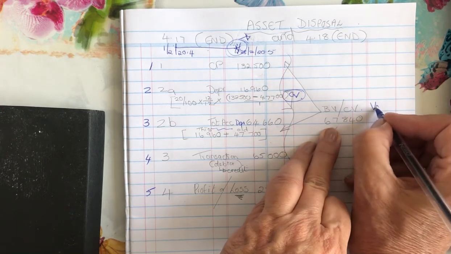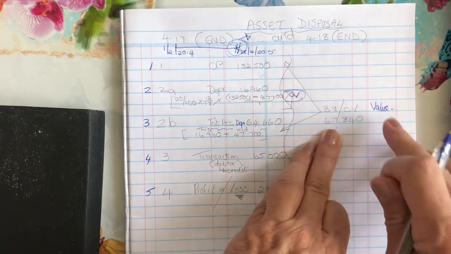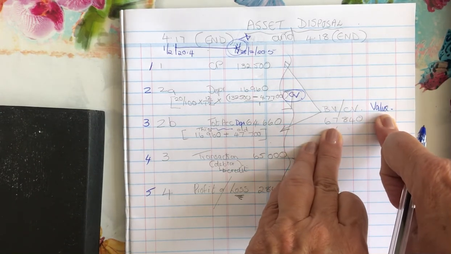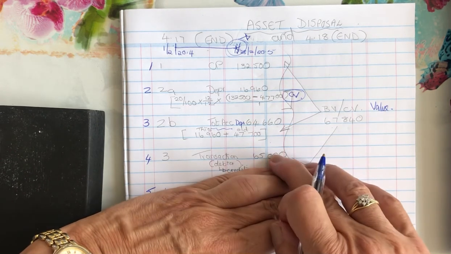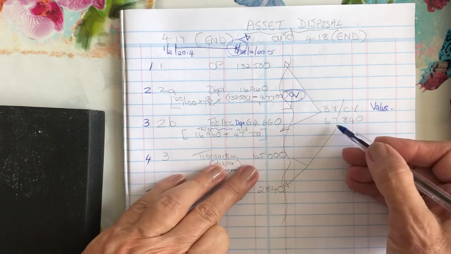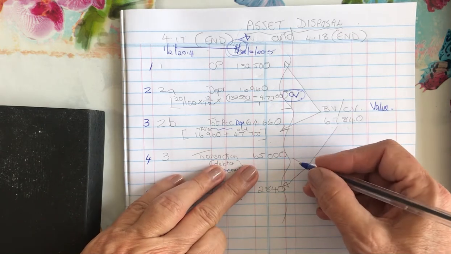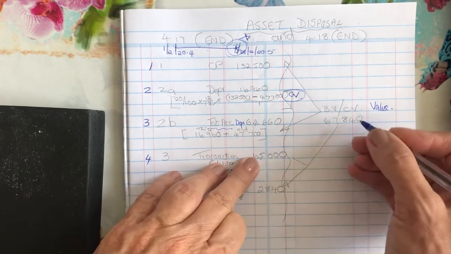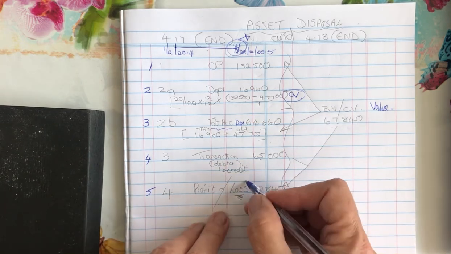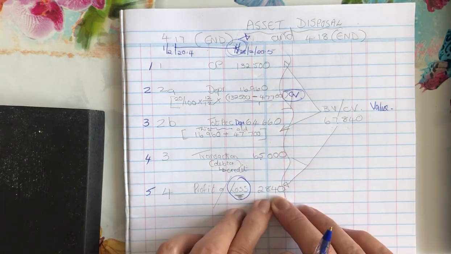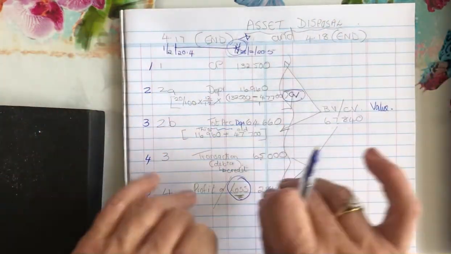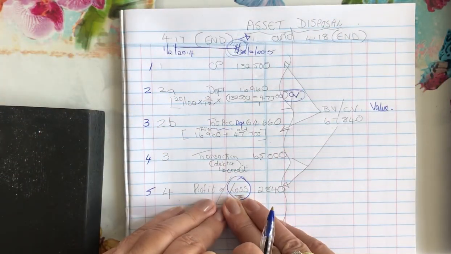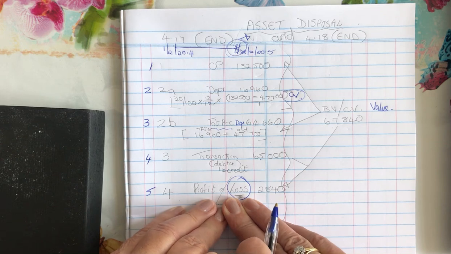That is the value of the vehicle at this stage. What are we selling it for? 65. So if we work out the difference between 67 and 65, we will find we are making a loss of 2,840.